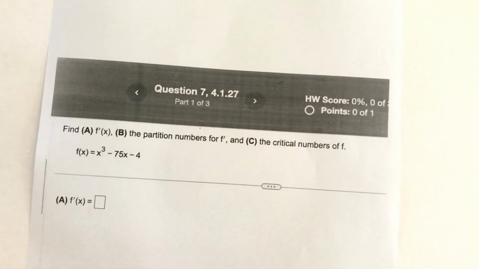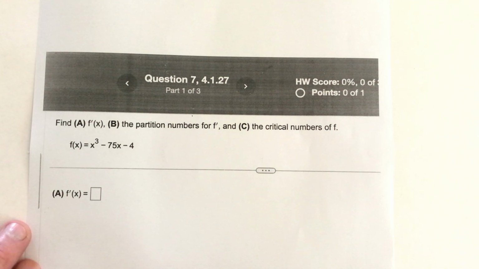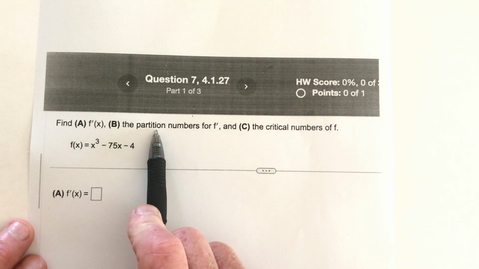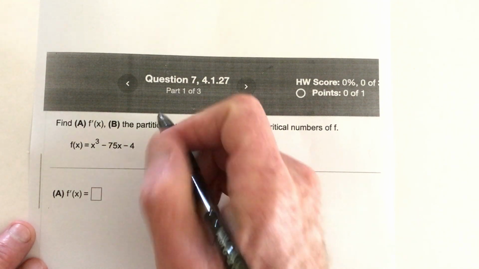And then I wanted to choose this one because of two things. One is they say the partition numbers, and I call these the critical values.